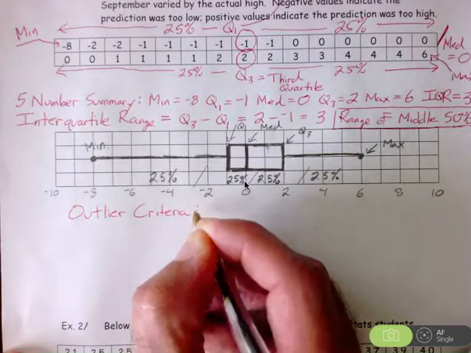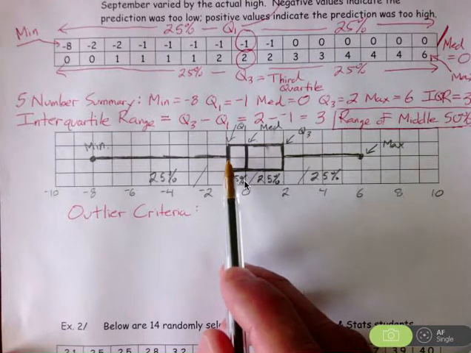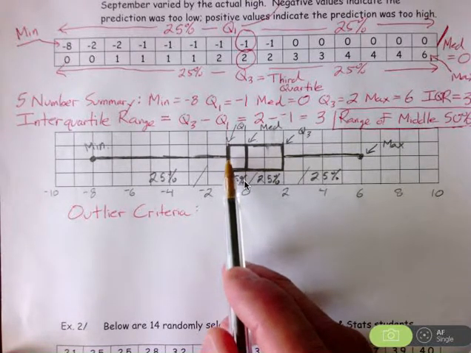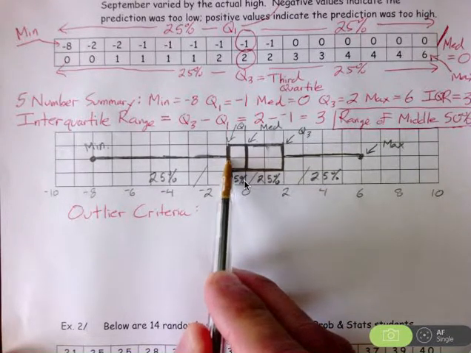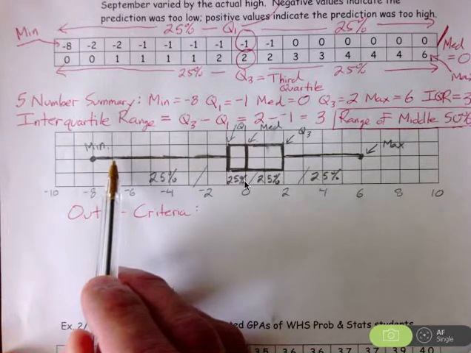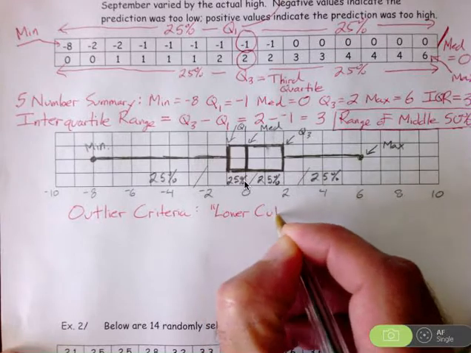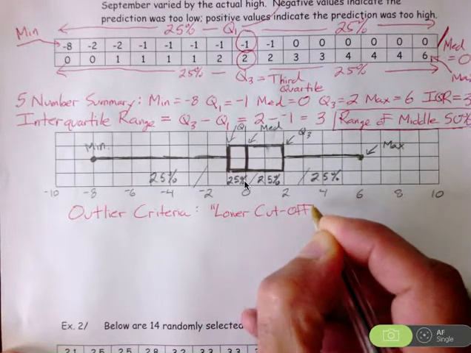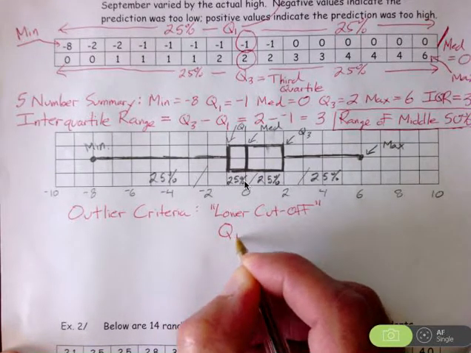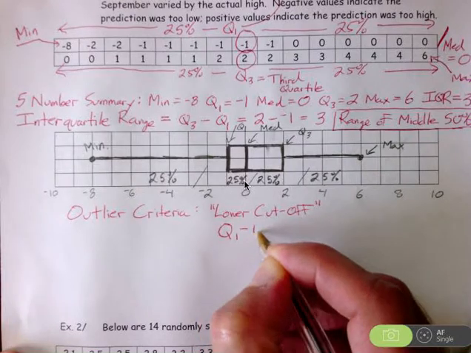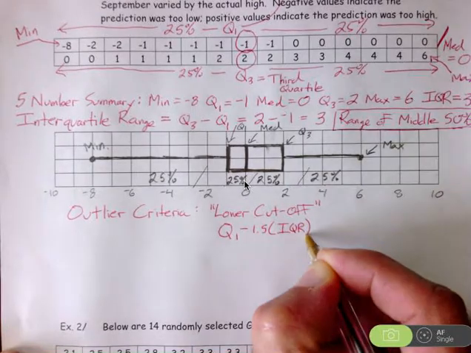All right. So if you have an outlier to the left, you have to have a value that's pretty far below Q1. So what we do is we start at Q1 and we subtract an amount off of Q1 to create what I like to call a lower cutoff. To calculate it, you use Q1, but then you take away 1.5 times the interquartile range, 1.5 times the IQR.